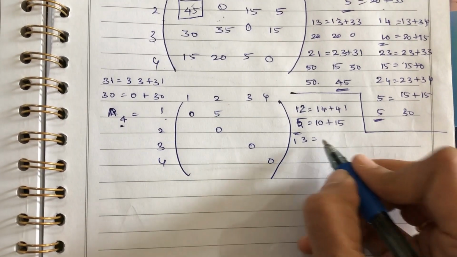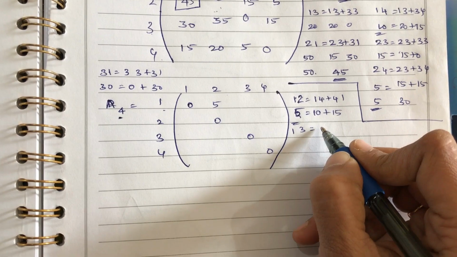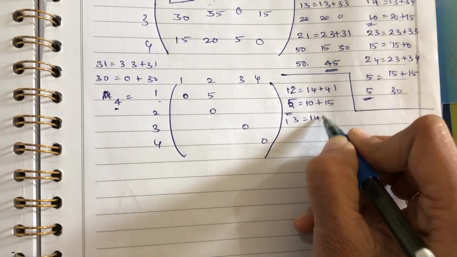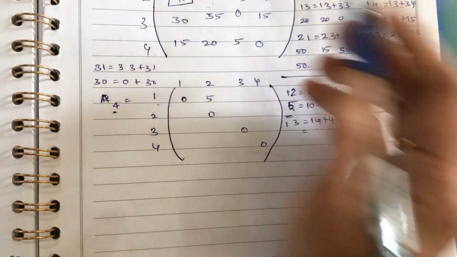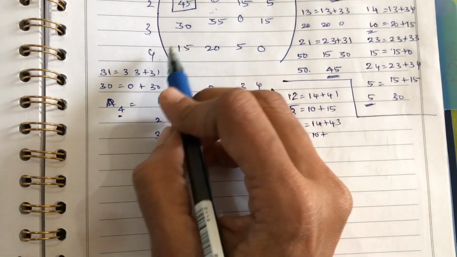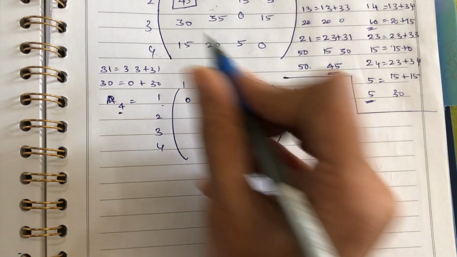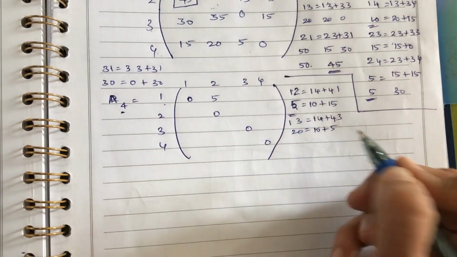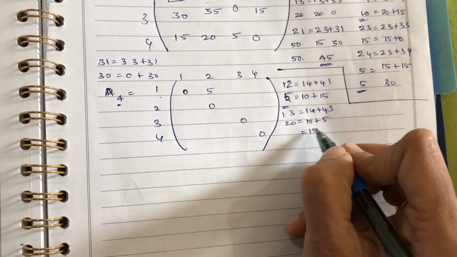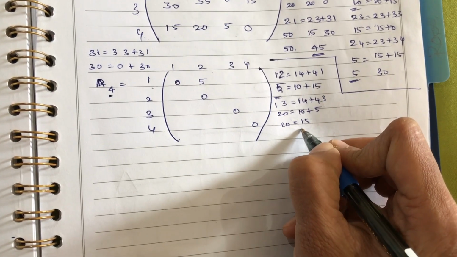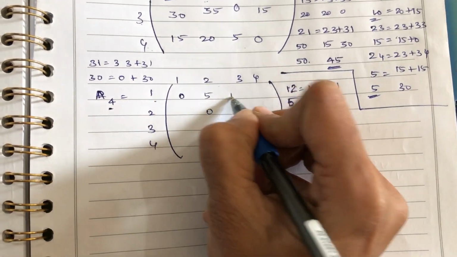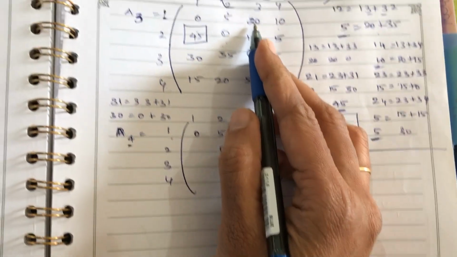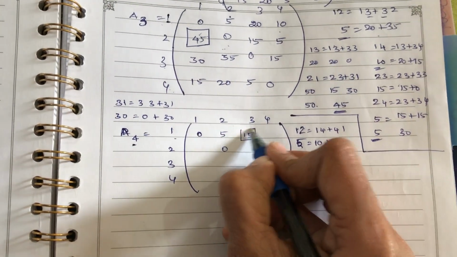When you take 1,3, it is 1,4 plus 4,3. 1,4 is 10. 4,3 is 5. 1,3 is 20. So 15, 20. This will be your minimum value, and so you take 15 here. You can see the change here. This is 20 and this is 15, so mark it out.